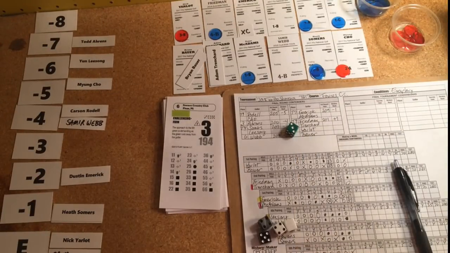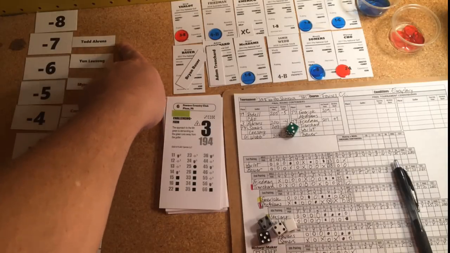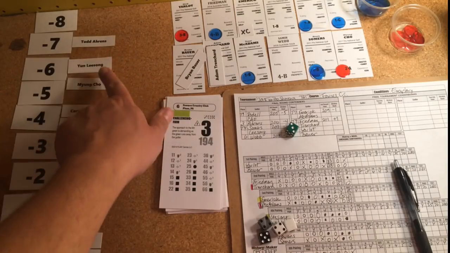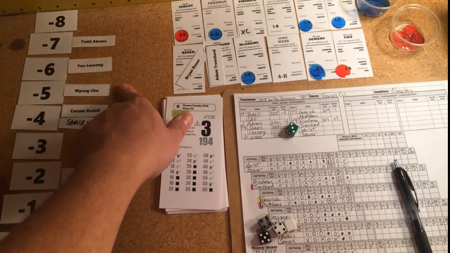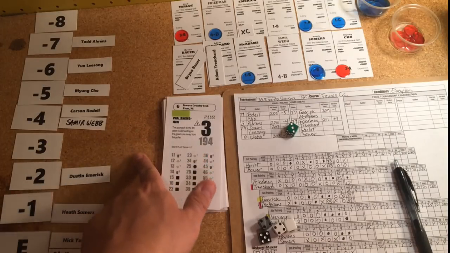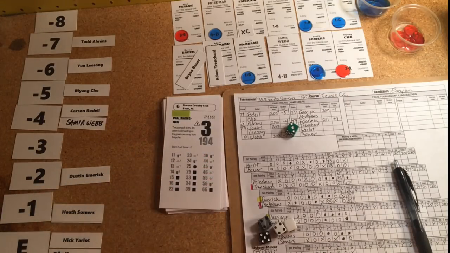So let's just real quick, we'll leave it out here. I think you can see Todd Ahrens right here. 1 back, Yun Lee Song, Myung Cho -5, Rodell Webb -4, then Emmerich down to -2 with the double bogey, closing out the front 9.